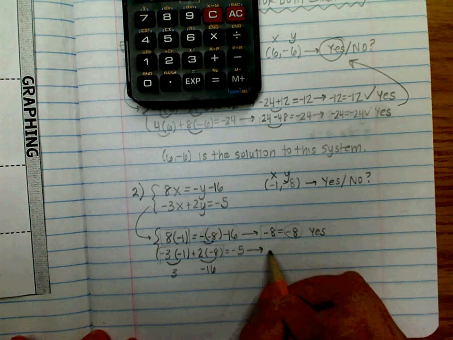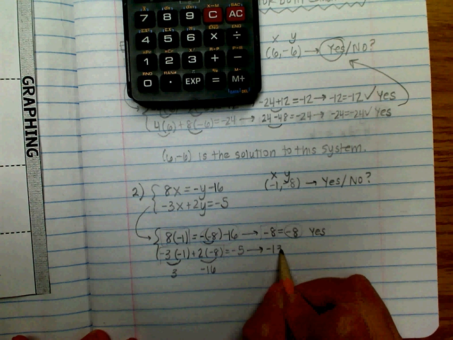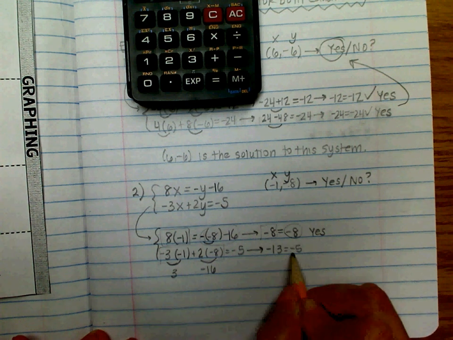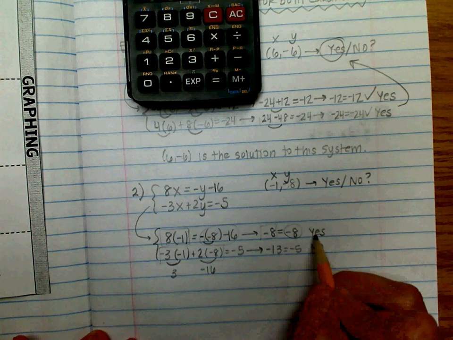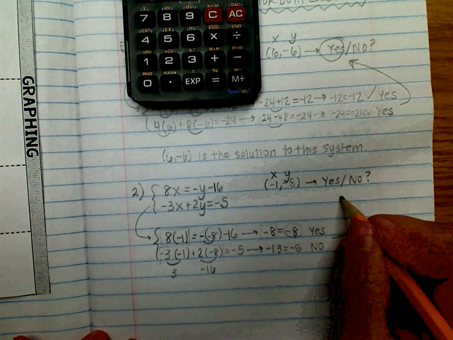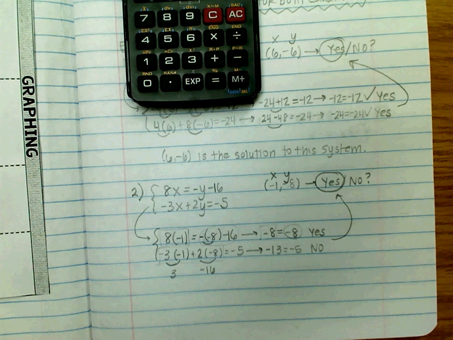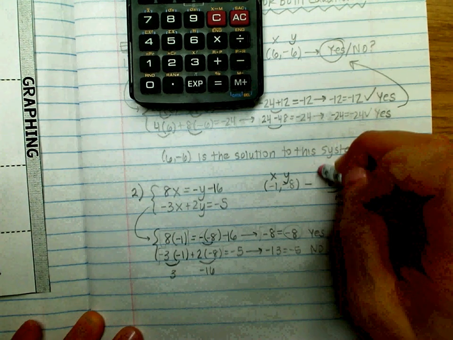So we got a negative 13 on this side. And then on this side, we have a negative 5. These are not equal, guys. Negative 13 is not equal to negative 5. So because one of these is not correct, this is not a solution. Oops, my brain. I am so sorry.